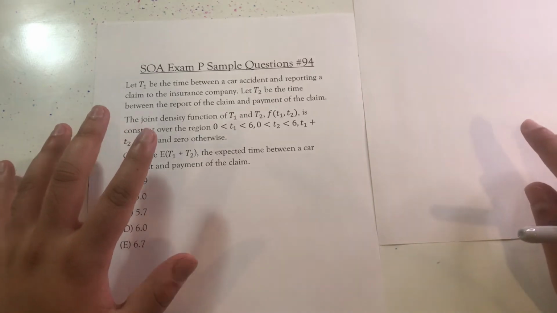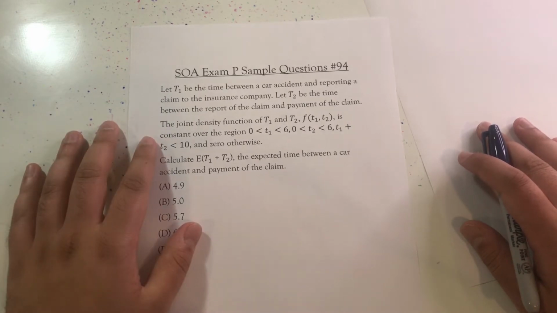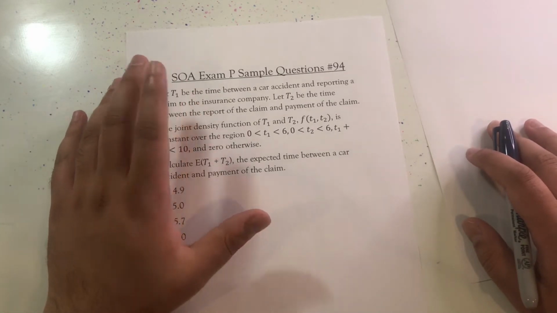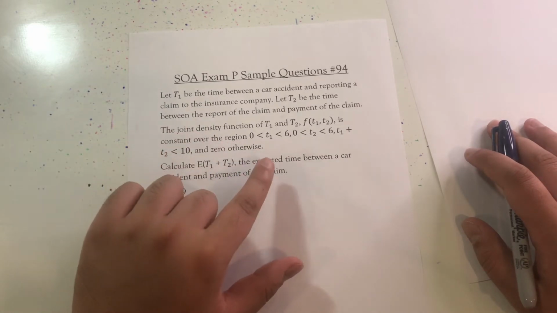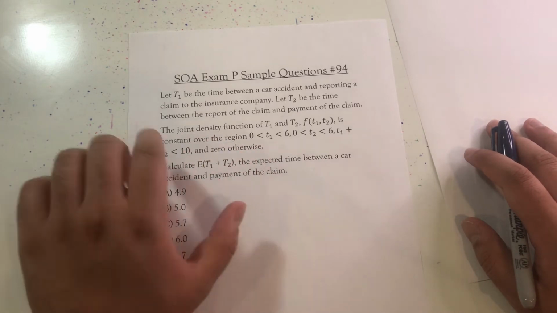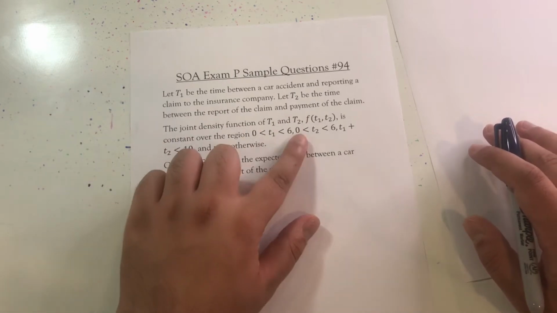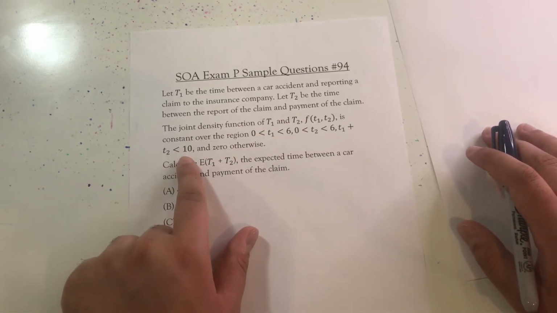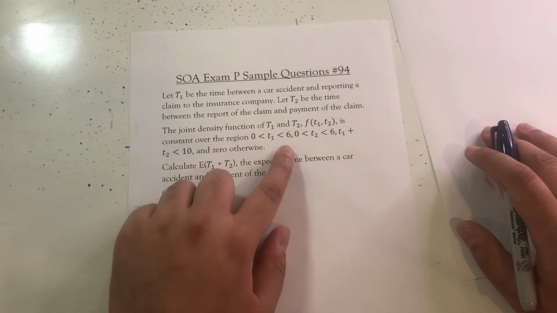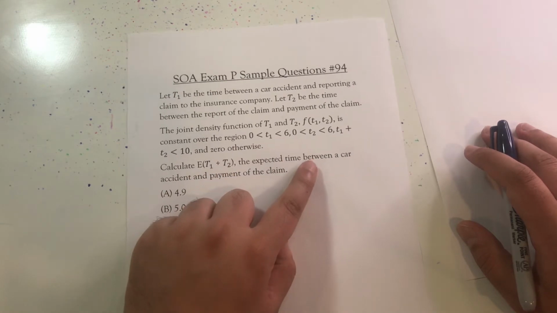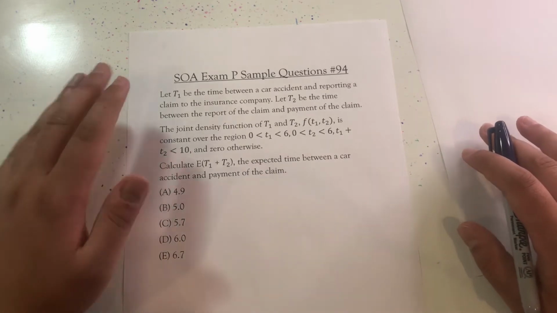All right, so in this video, we're going to go through sample question 94 from the Society of Actuaries Exam P list of sample questions. Let T1 be the time between a car accident and reporting a claim to the insurance company. Let T2 be the time between the report of the claim and the payment of the claim. The joint density of T1 and T2, f of T1, T2, is constant over the region 0 < T1 < 6, 0 < T2 < 6, and T1 + T2 < 10, and 0 otherwise.